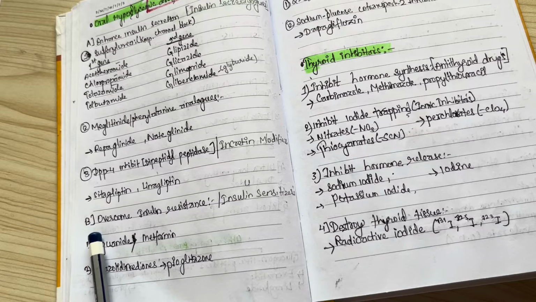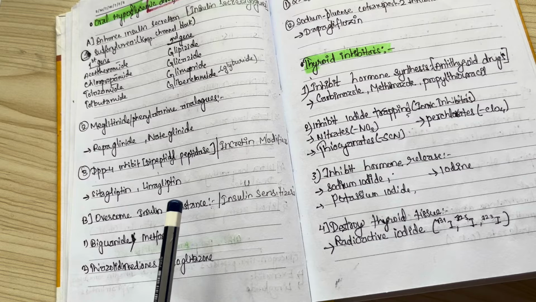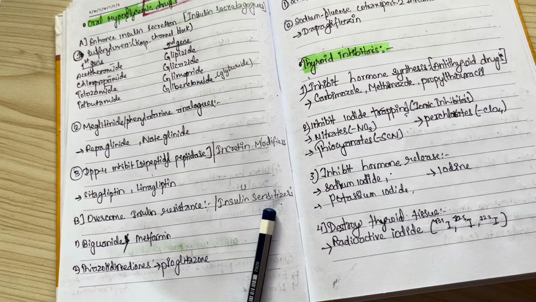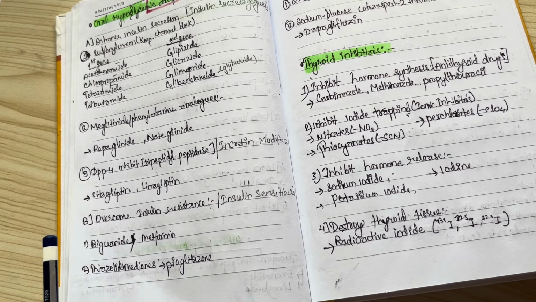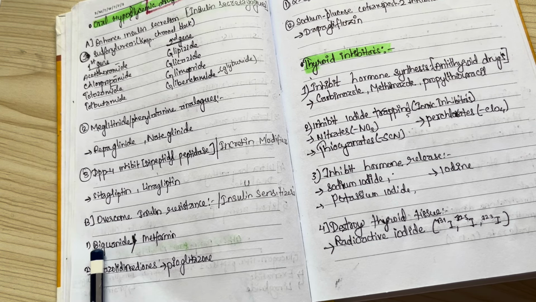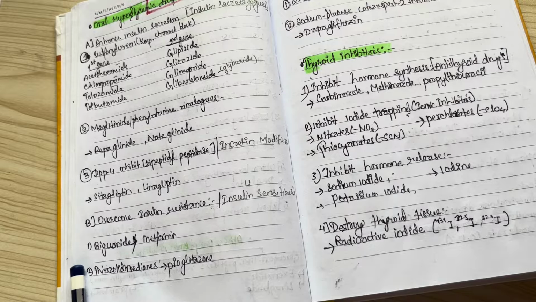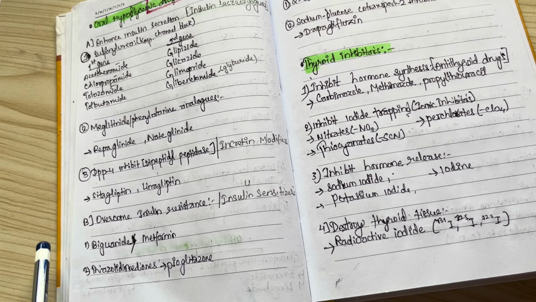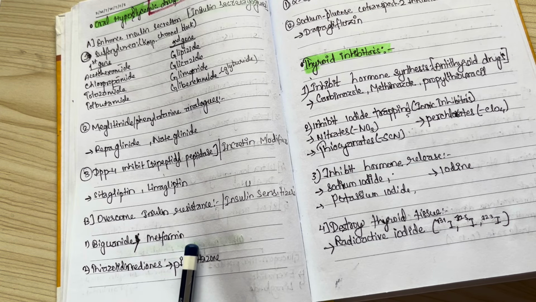This is the most important class: overcoming insulin resistance, also known as the insulin sensitizers. These drugs do not make more insulin; instead, they fix the rusty locks so your natural insulin can work better. There are two main subclasses here. The most famous example is metformin. It is the first-line treatment for type 2 diabetes.